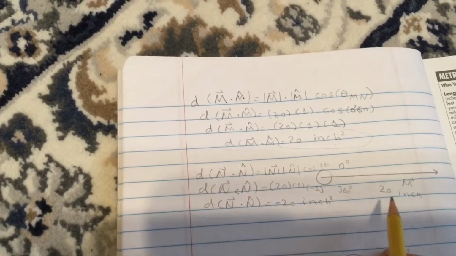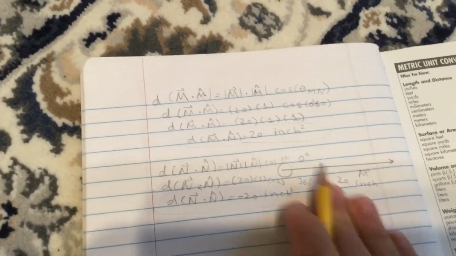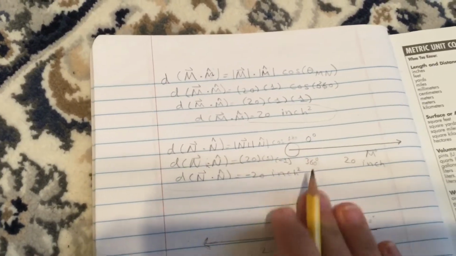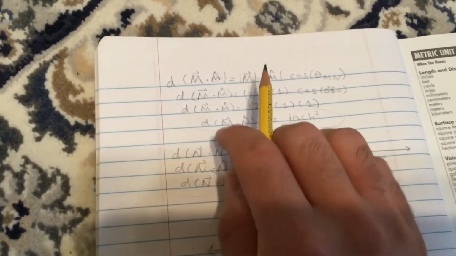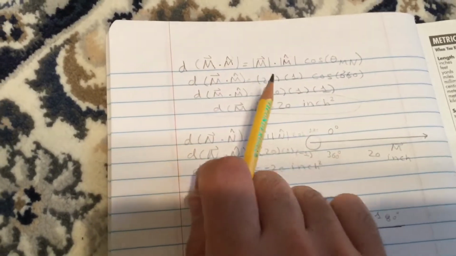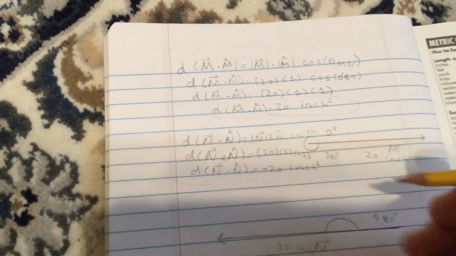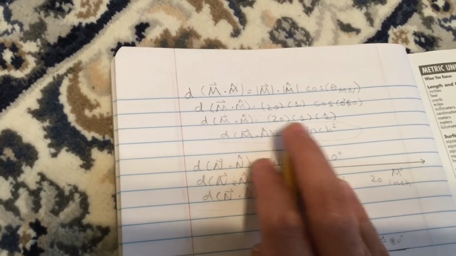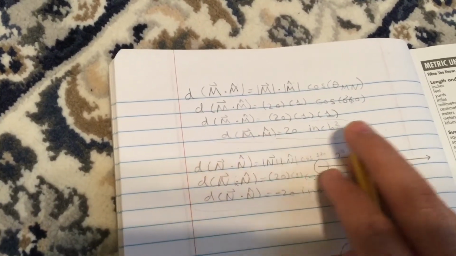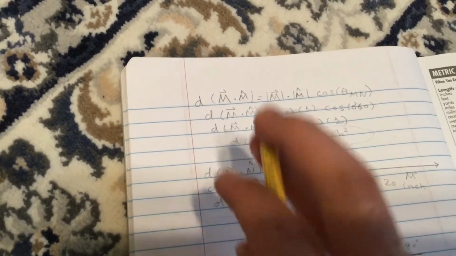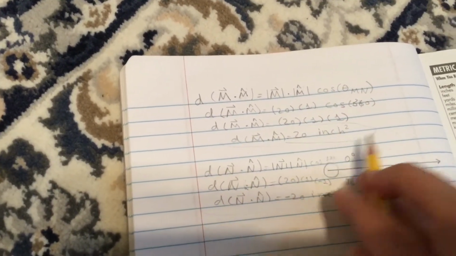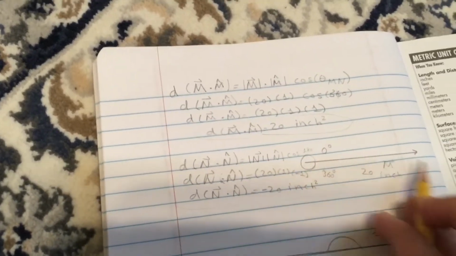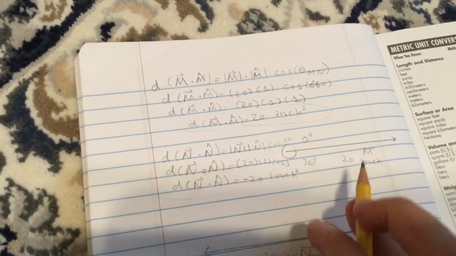Okay, I'm going to do the dot product according to the 20 inches that I have for vector m, and the angle I have got. Always know the unit vector is 1, so you have 20 times 1 times cosine of 360. The cosine of 360 is going to be 1. And I have unit vector 1, and then I have 20 because of that vector. So if I multiply these for a dot product, I should get a dot product of 20 inches squared. That's how I'm supposed to get the positive 20 inches squared for that one.